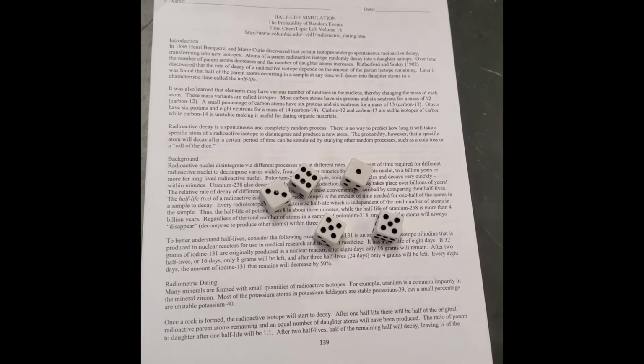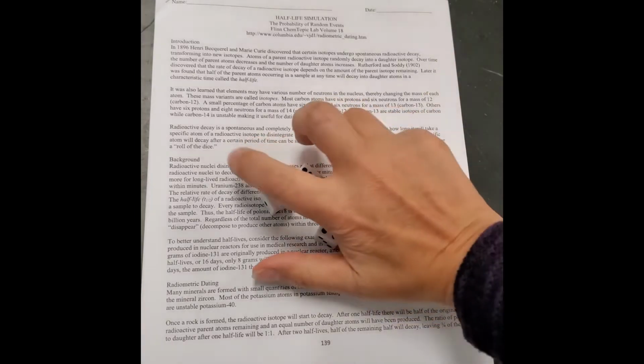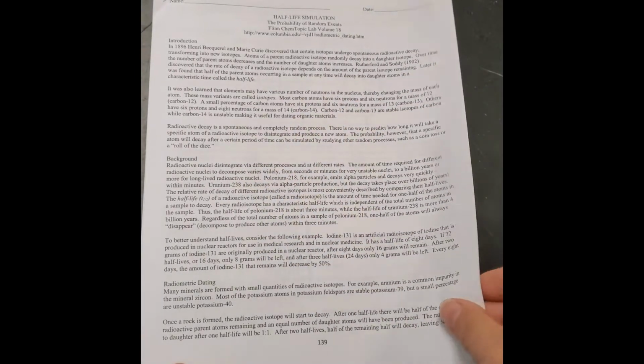Hello everybody. Today's lab we are simulating a half-life, and we're simulating that using dice. Now for the level 1 in honors, you're going to have to read the front and you're going to have to complete the first couple pages.